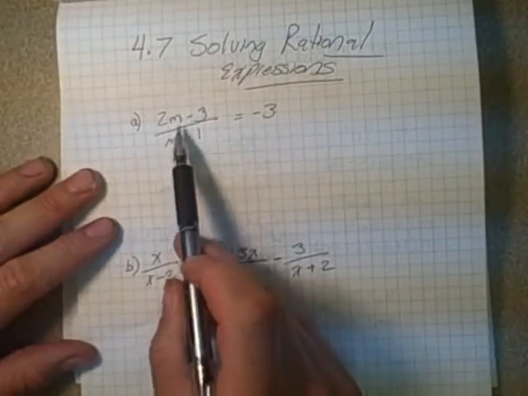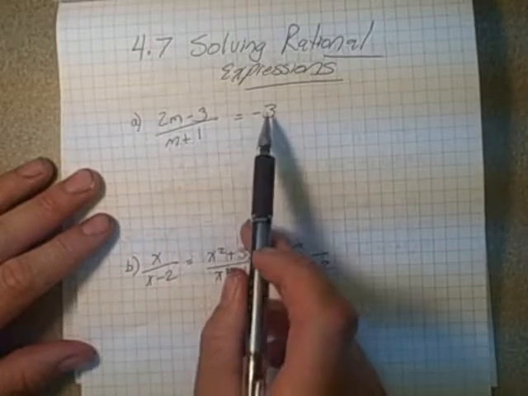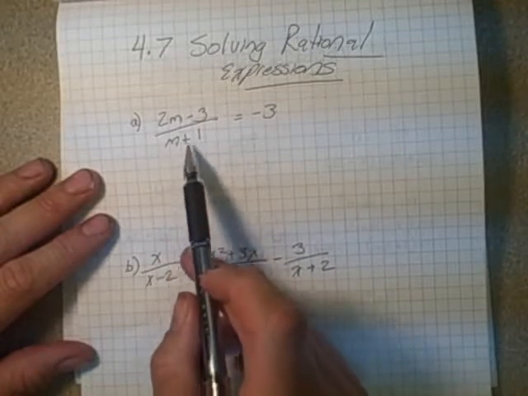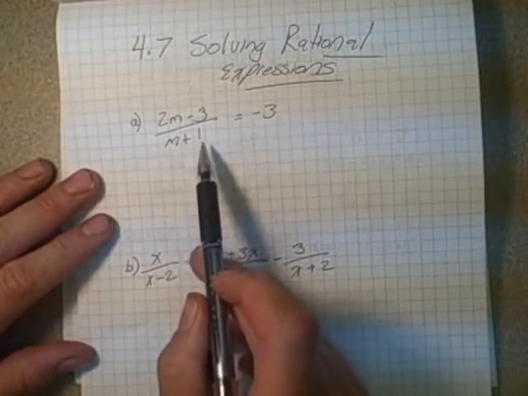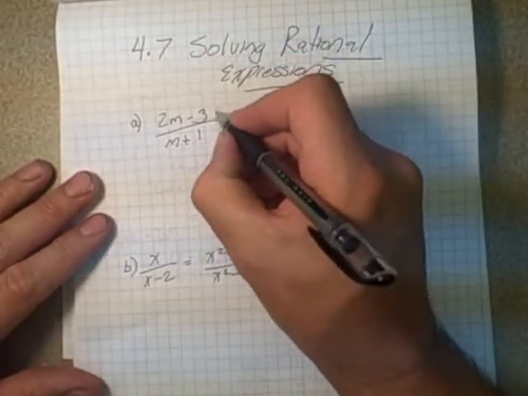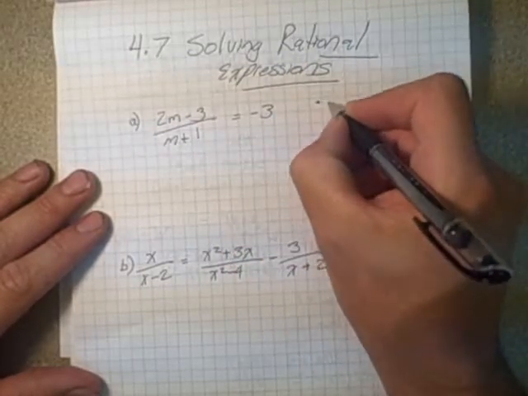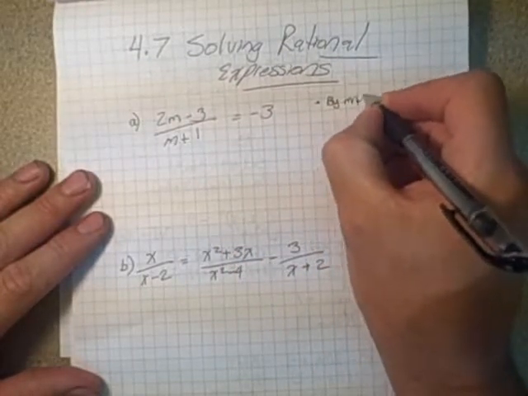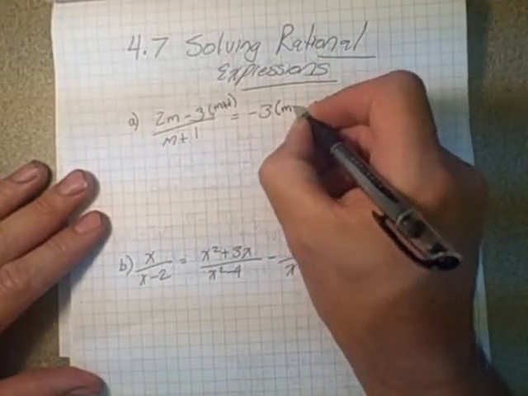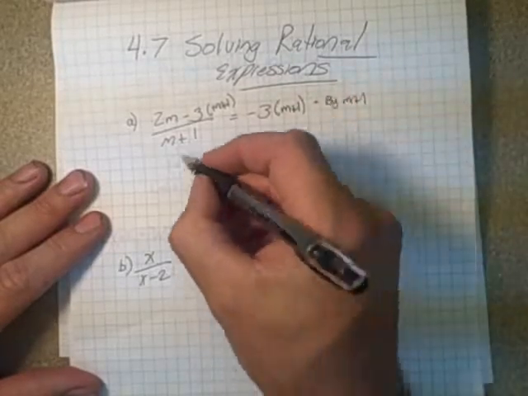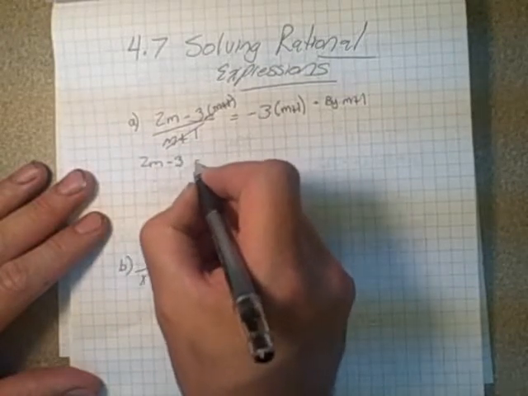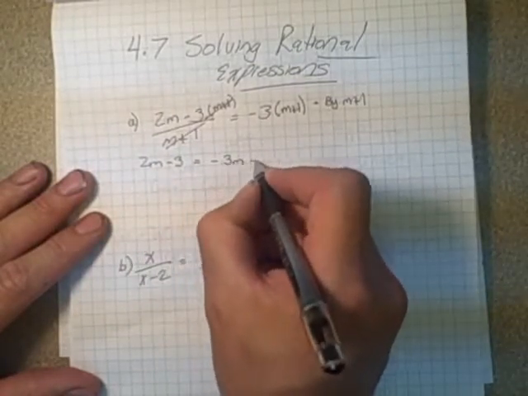In this case, the denominator here is m plus 1. In this case, the denominator here is just 1. So what we have to do is multiply everything to eliminate this m plus 1. We have to multiply everything in this expression by m plus 1, which is the lowest common multiple there. So I'm going to multiply by m plus 1 here, and I'm going to multiply by m plus 1 here. So that would cancel these out. And that would leave me with 2m minus 3 is going to equal negative 3m minus 3.